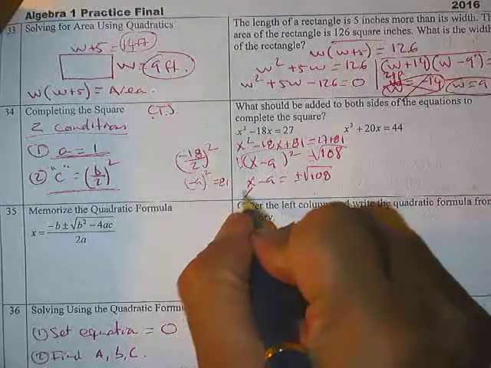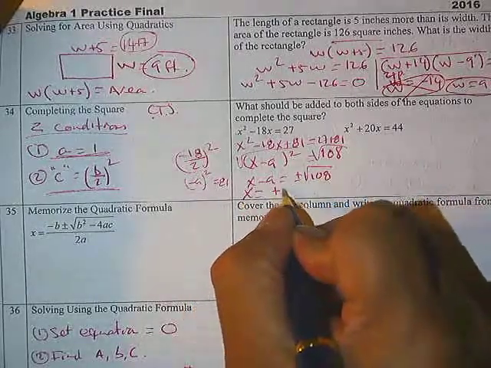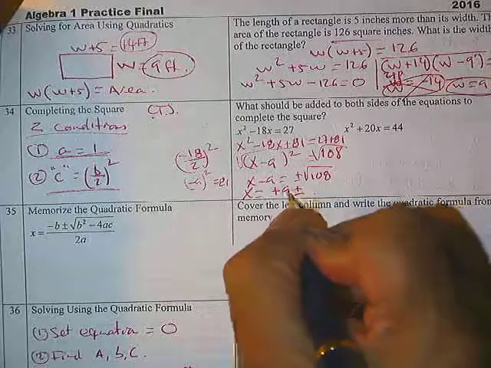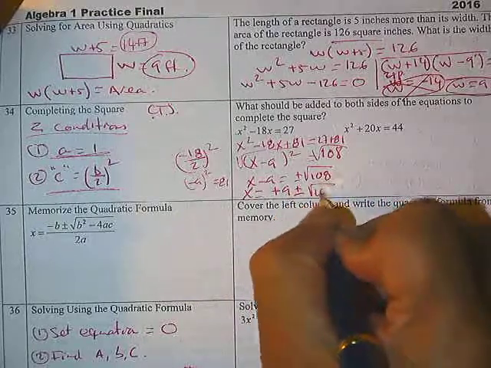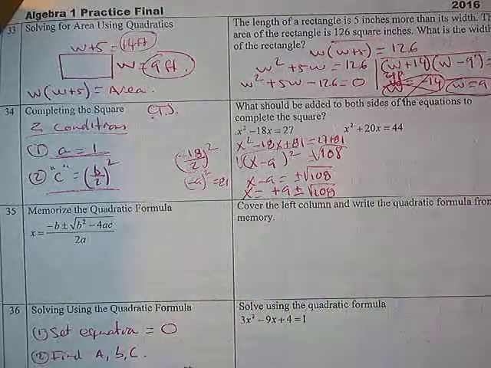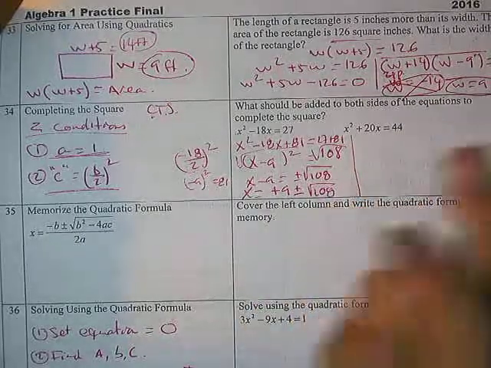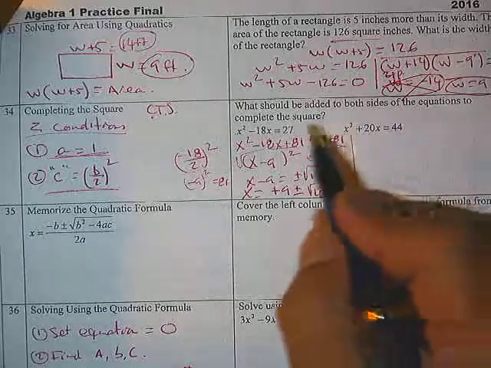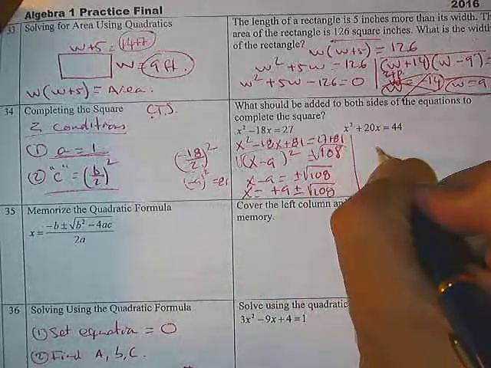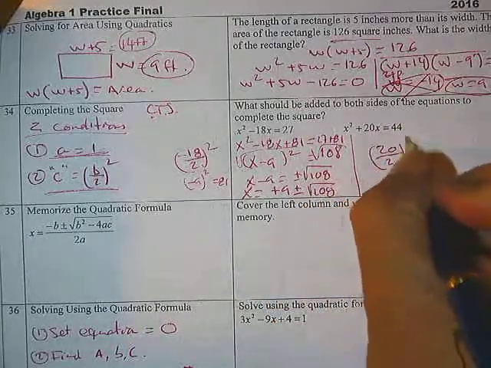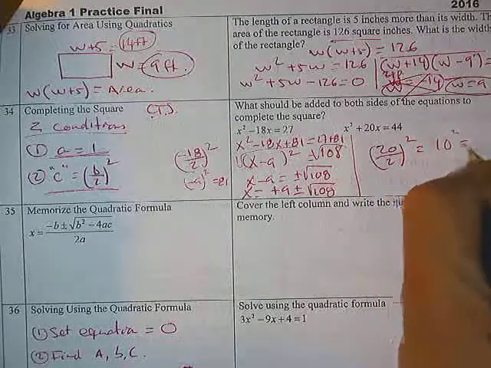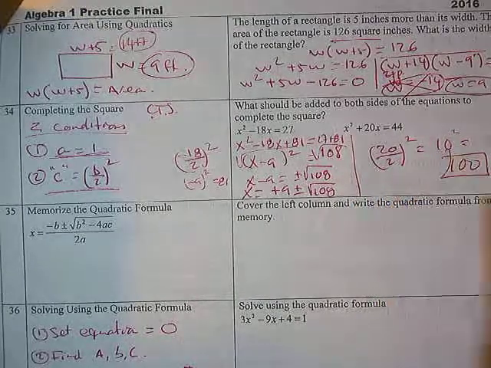Because we can take the square root of both sides, and the square and the square root undo each other, we're left with x minus 9. And then on this side, whatever 108 is, when we take the square root of that, it could be plus, it could be minus. And then to solve for x, we just add 9 to both sides. So it's going to be 9 plus or minus the square root of 108. And there's our answer. We can do more of it, but it's fine.